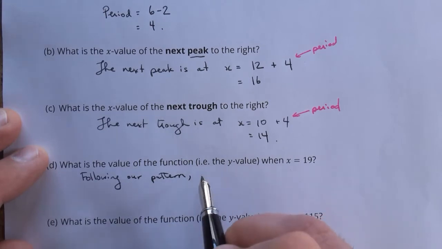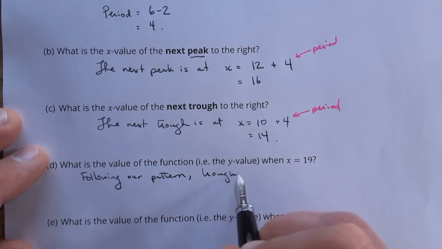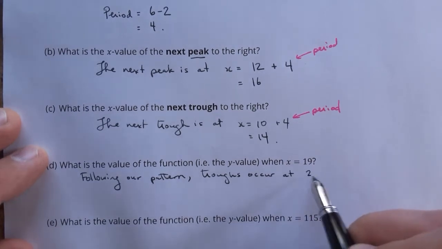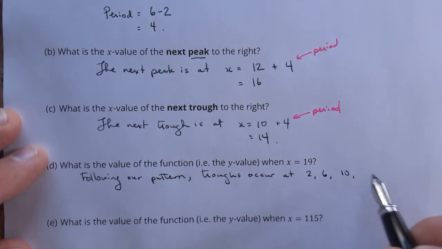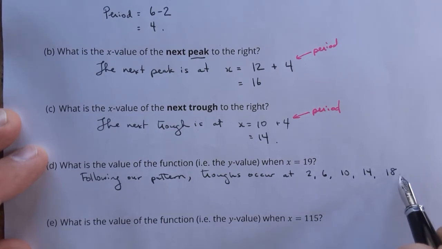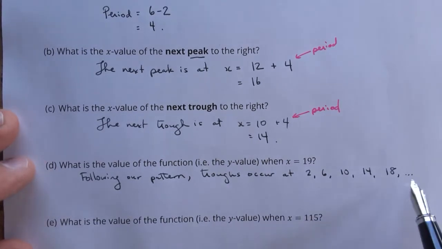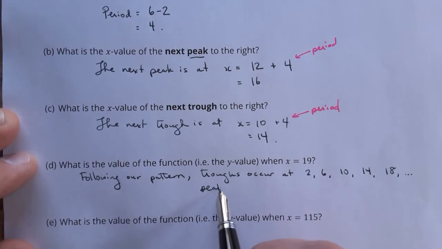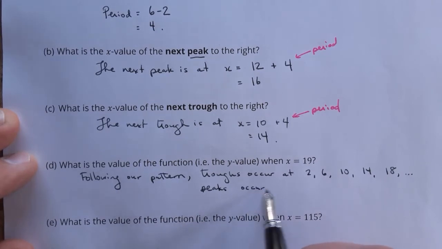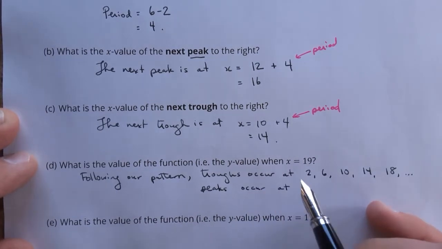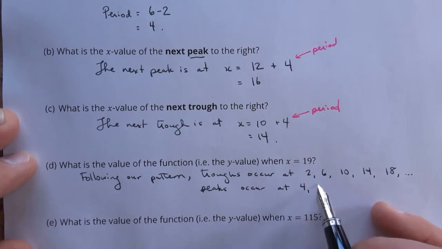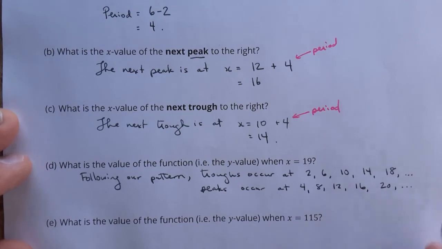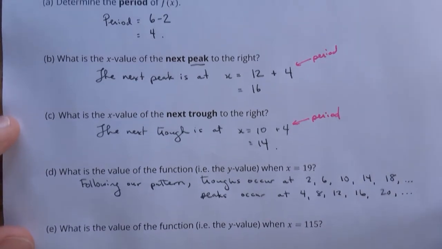Following our pattern, troughs occur at 2, 6, 10, 14, 18, and I'm going to put a little ellipses at the end there that says this continues on, and those are troughs. So peaks occur at, we started at 4, then 8, 12, 16, 20, and so on. So what that means is, let's just look at our graph.